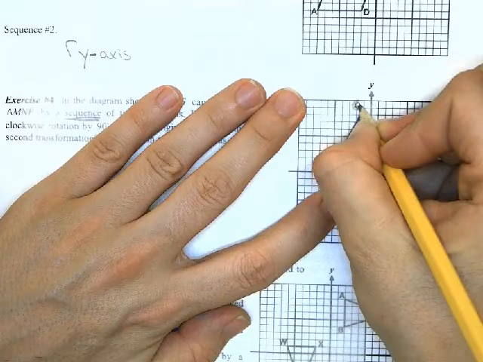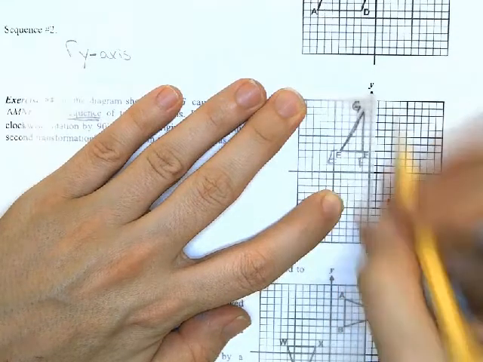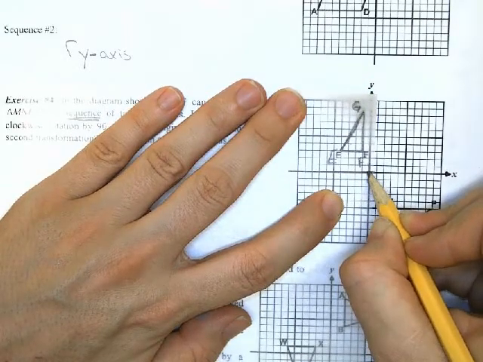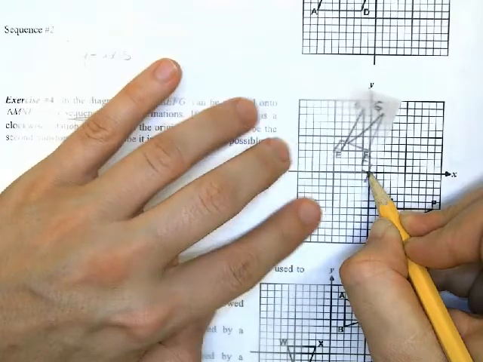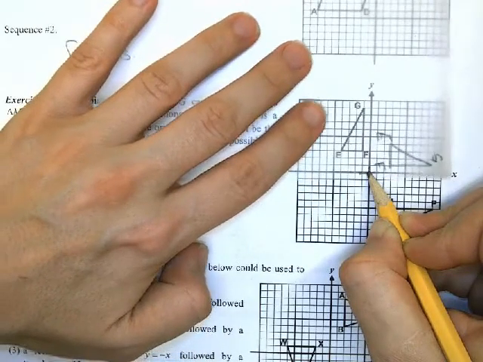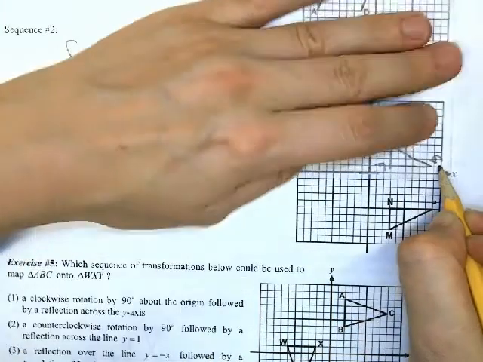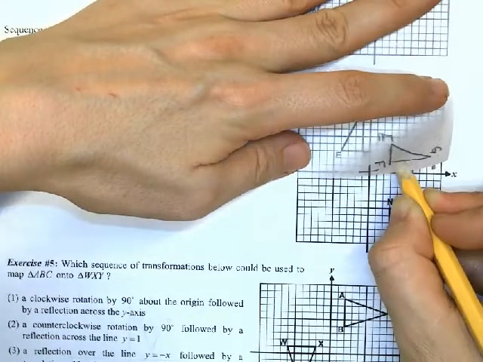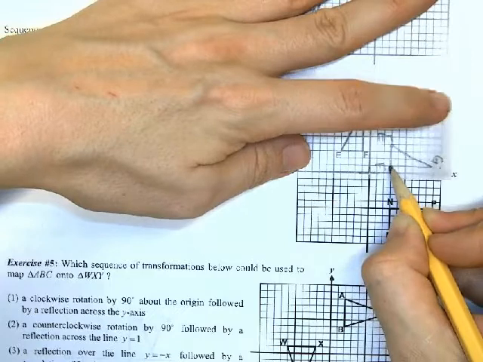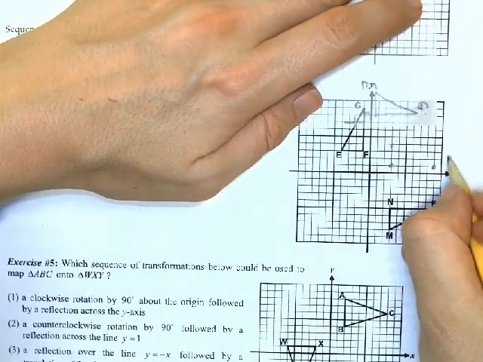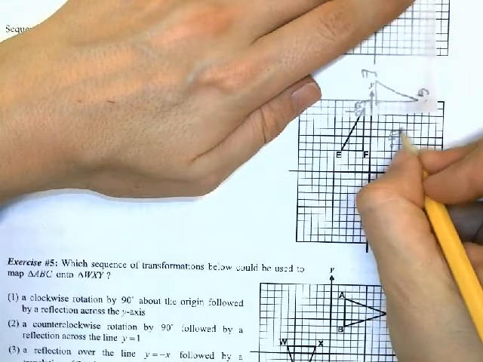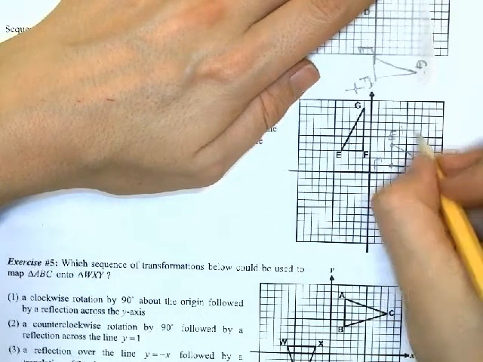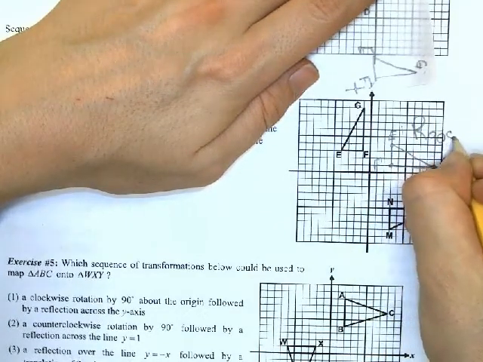I'll trace this image, G, E, F, and here's the origin. I'm going to rotate it 90 degrees clockwise. Remember, that's going to go to the right, because that's the way the clock moves. I'll line these back up and we can see where G, E, and F should go. So there's G, here's E, and here is F. I'm going to label these G prime, E prime, and F prime, because this was a rotation of 90 degrees clockwise.